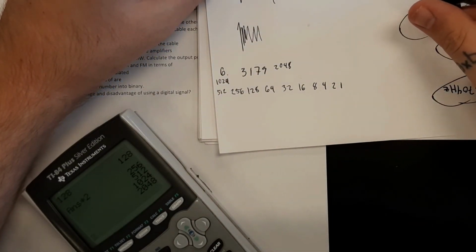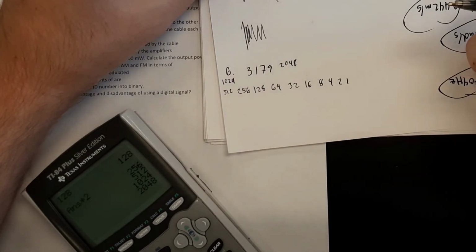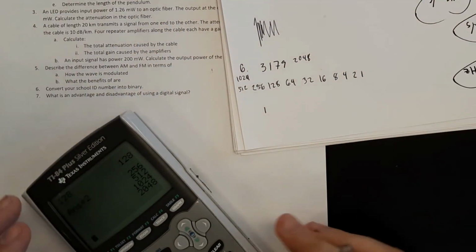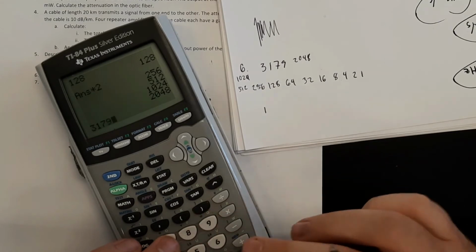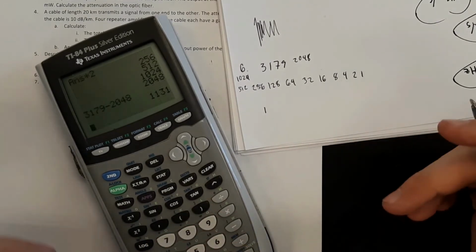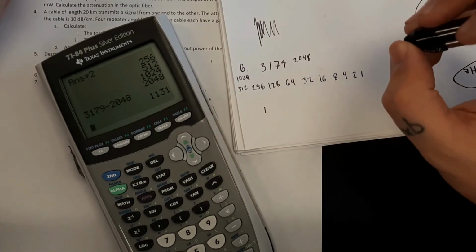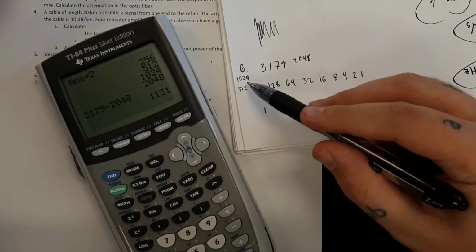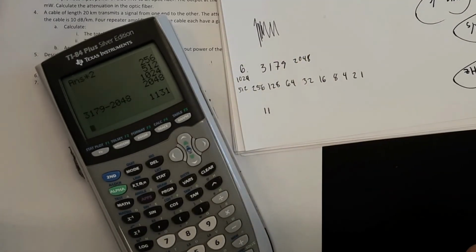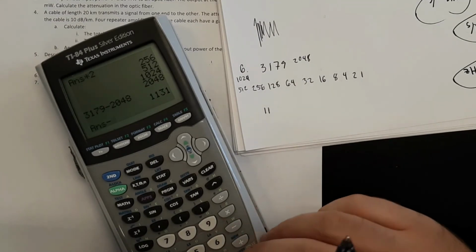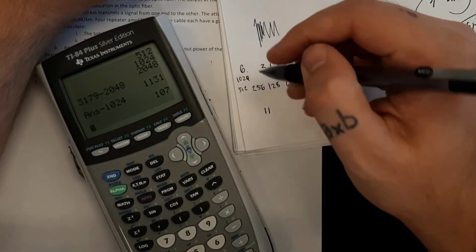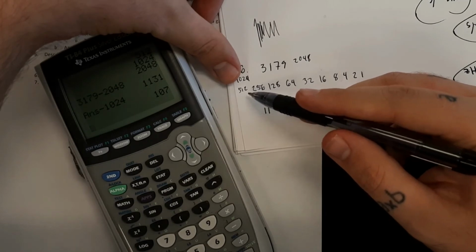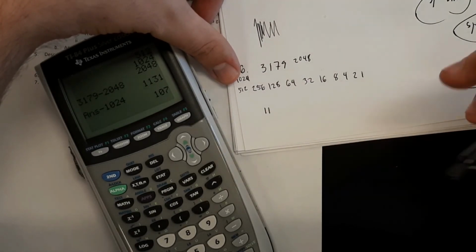2048 goes into 3179 one time. So I have a 1 in the 2048th place. So I've got my 3179 minus 2048, so now I've got a remaining 1131. My next digit is the 1024th place, which goes into that one time. So now 1131 minus 1024, I'm left with 107. My next digit, 512. 512 doesn't go in.